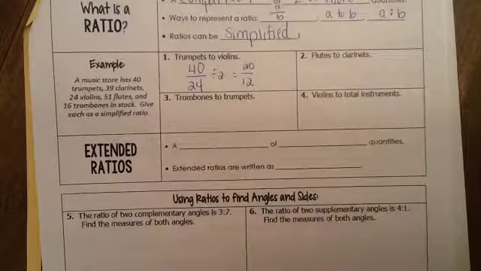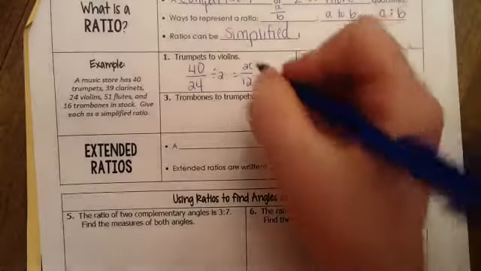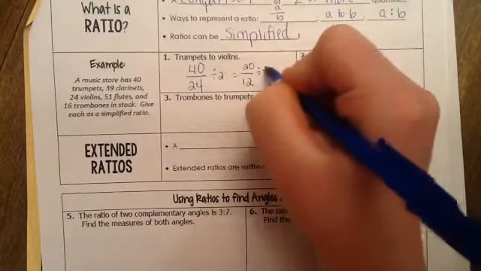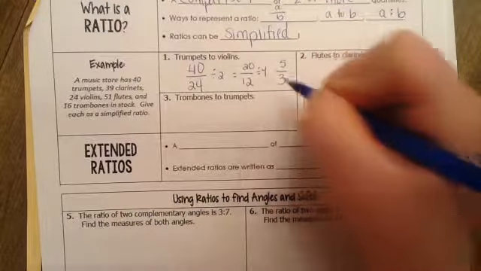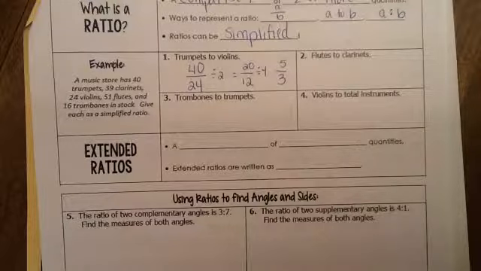What else can we divide these by? I could divide by 2 again, or I could divide them both by 4. 5 over 3. You may have chosen to follow a different simplified path. Just make sure that you continue to simplify until you cannot.